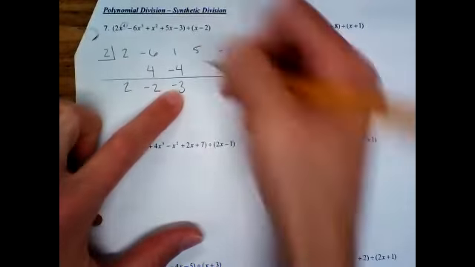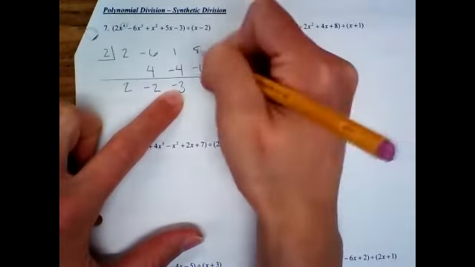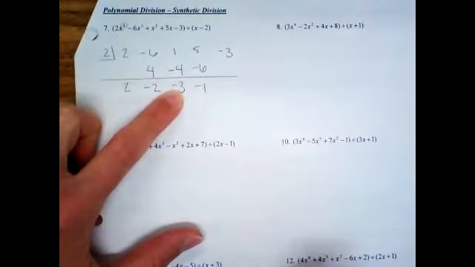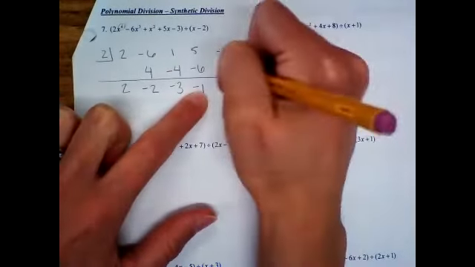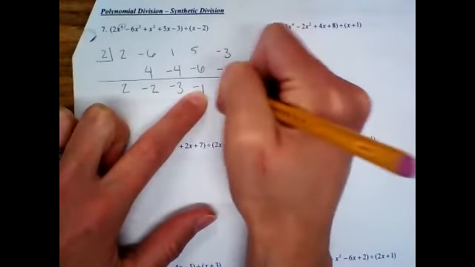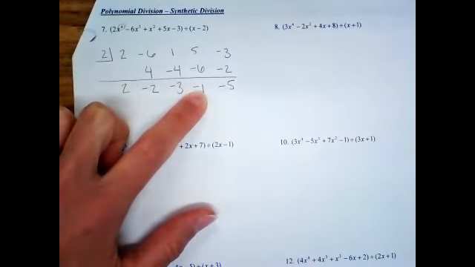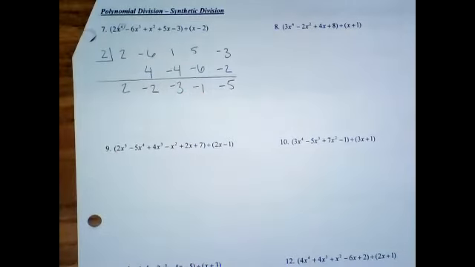2 times -3 is -6. Add this column. You get -1. And then one more time. 2 times -1 is -2. Add this column. You get -5. It is multiply, add, multiply, add. Again, if you're looking at me like, what was that? I told you it was going to be that way. Wait until we do a couple more. But go ahead and write that down, and then I'll show you how to write the answer.